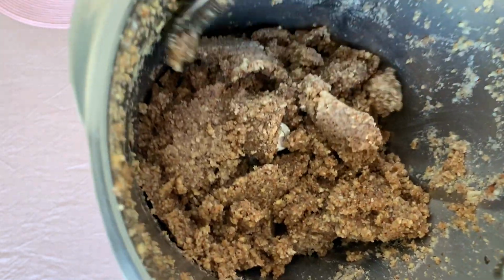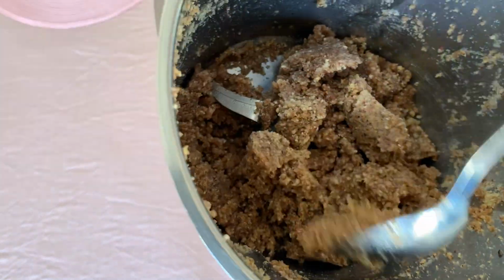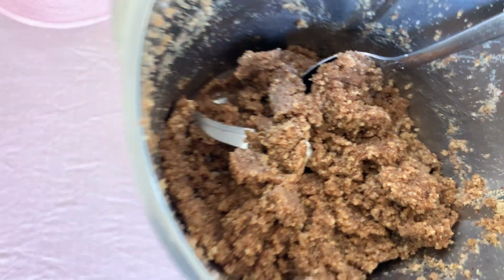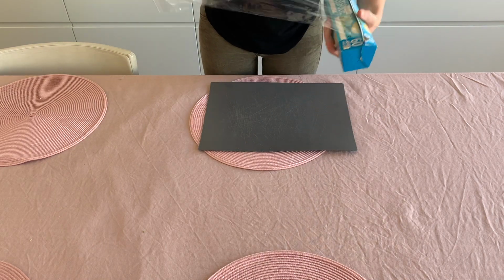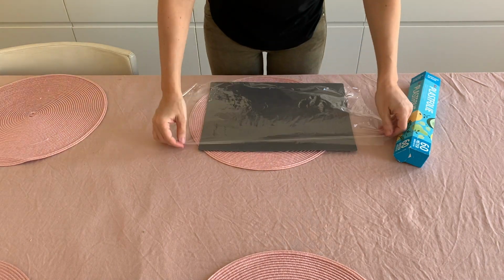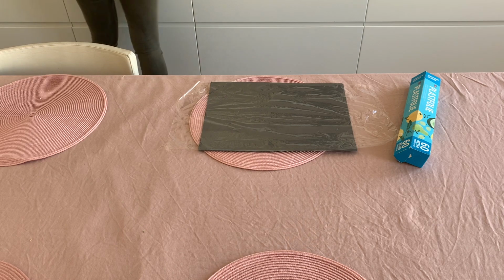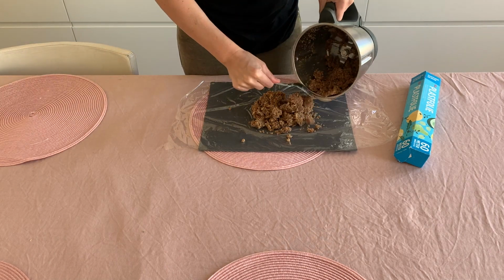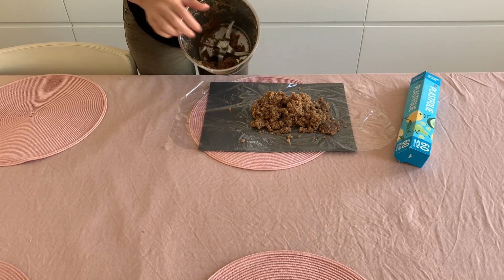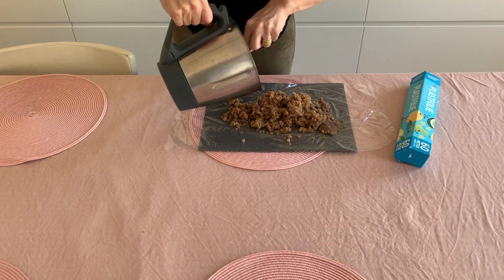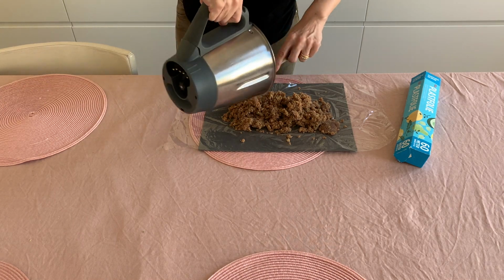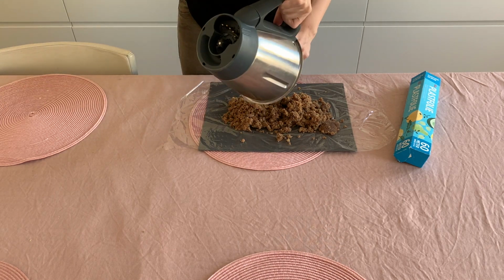And here you can see how our dough looks like after blending all the ingredients together. With the help of 2 pieces of saran wrap, one under our mix and the second one on top of it, we will be able to flatten the dough. In this way, it will be a very easy job, and after doing it, we should leave our flattened mix in the fridge for a few hours.